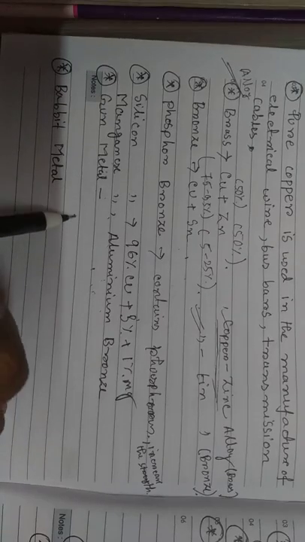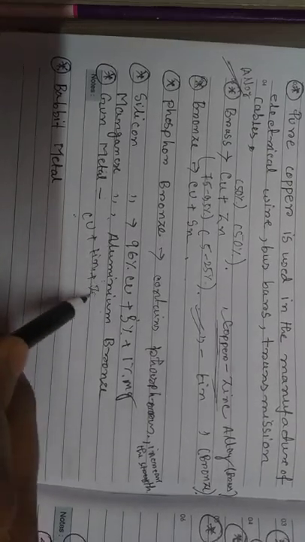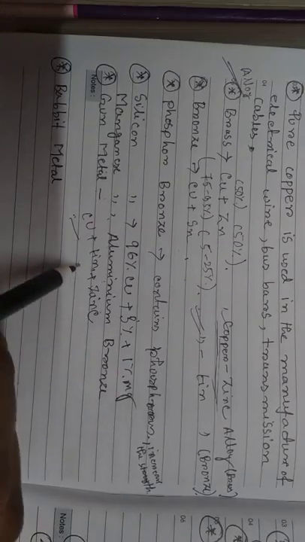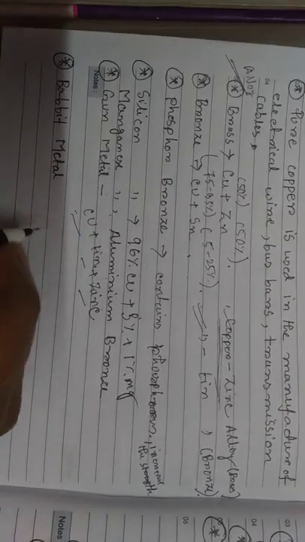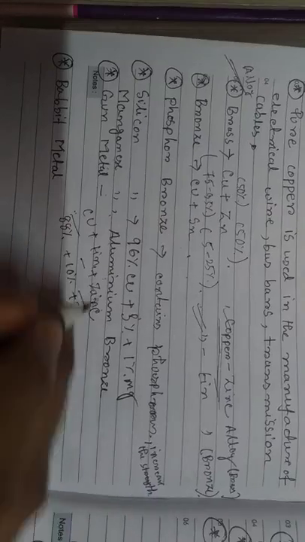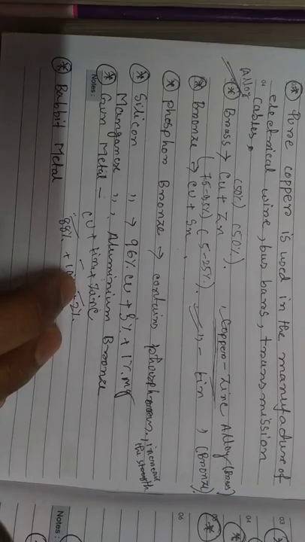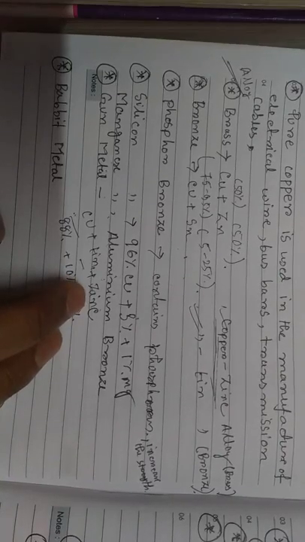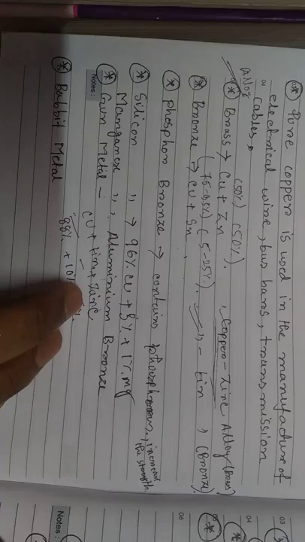Now there is one more alloy that is very important, that is called gunmetal. Already we are familiar. Gunmetal is an alloy of copper, tin and zinc. Actually the percentage is 88% of copper, 10% of tin and 2% of zinc. If you mix them together, then it will form gunmetal. Actually the zinc is added to clean the metal and to increase the fluidity. You know what fluidity is, and it is basically used in bushes, bearings and glands.